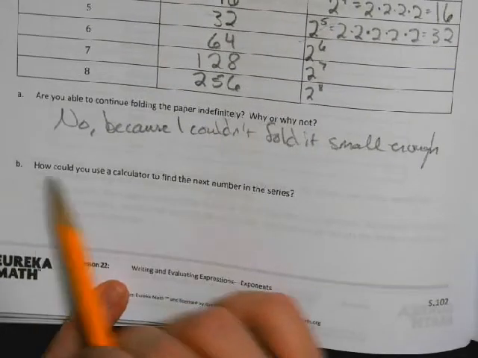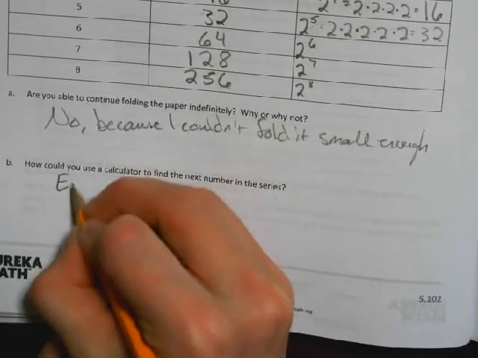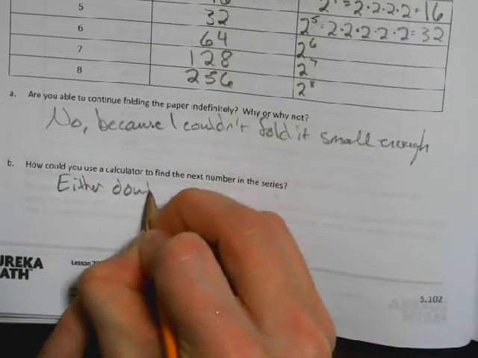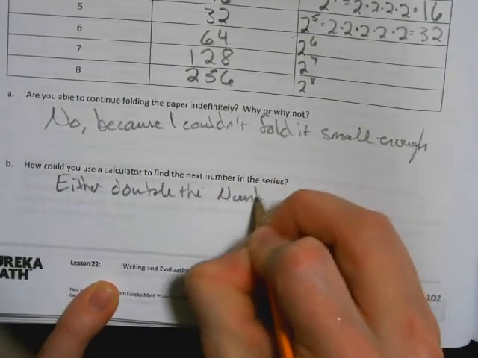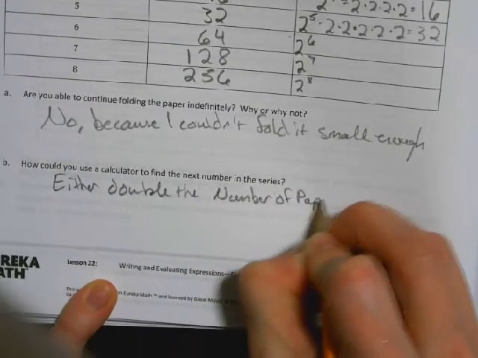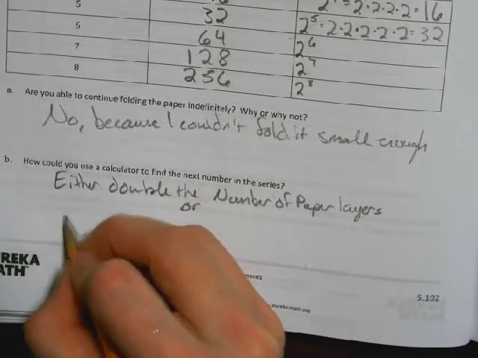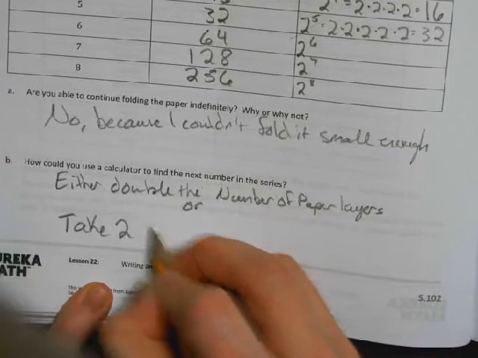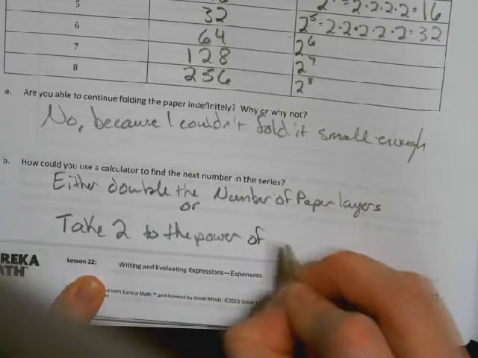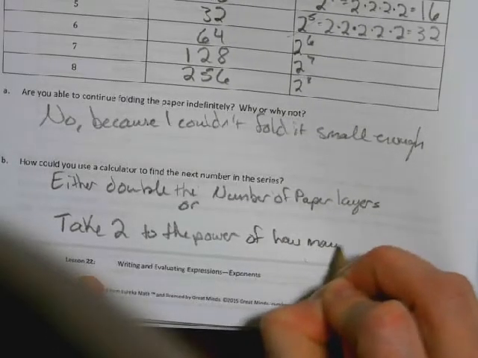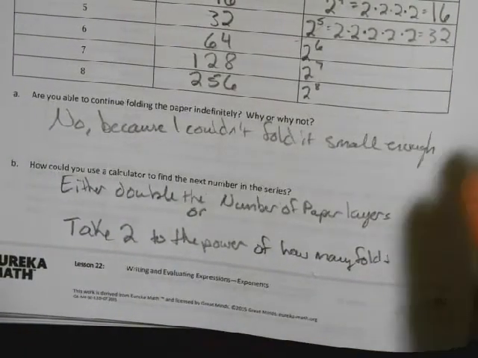And it says, how can you use a calculator to find the next number in the series? You could either double the number of paper layers, or take 2 to the power of how many folds. Then you would be able to determine it indefinitely, which means forever.